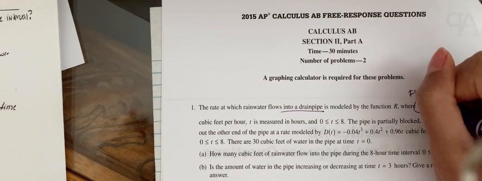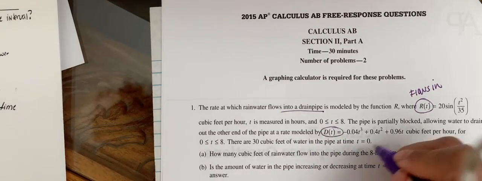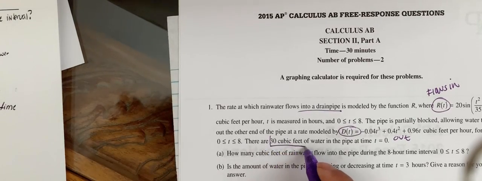So we have water that flows into the pipe, right here, and it's partially blocked, so the water that is coming out of the pipe is going to be right here. And then lastly, it says there are 30 cubic feet of water in the pipe.